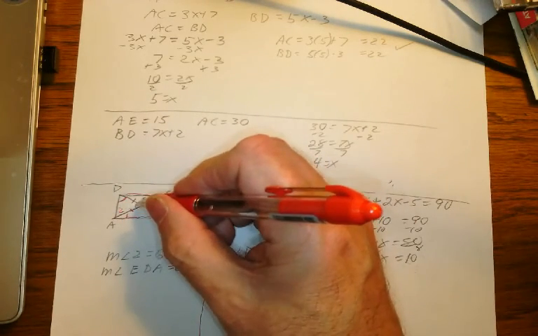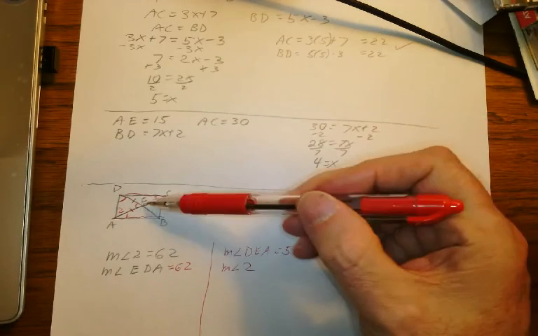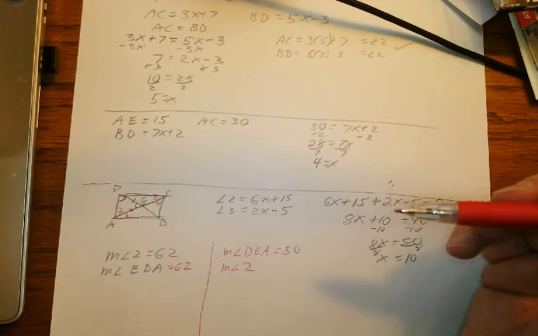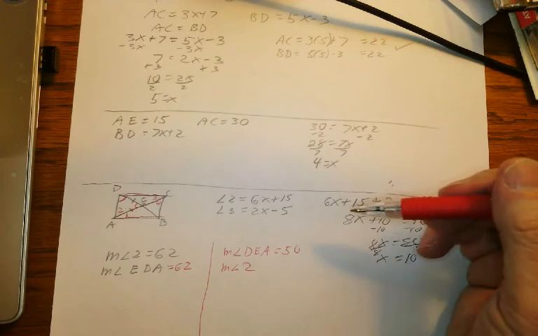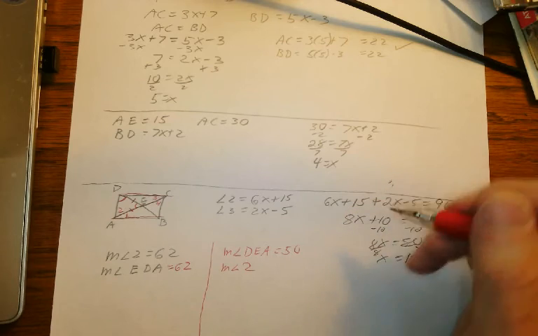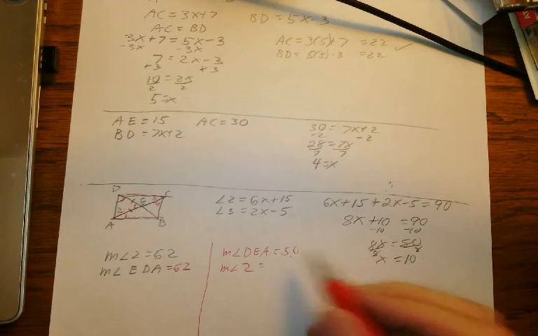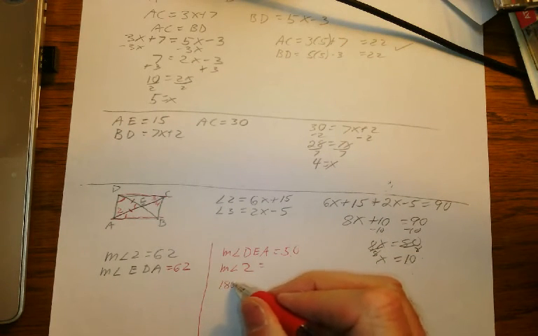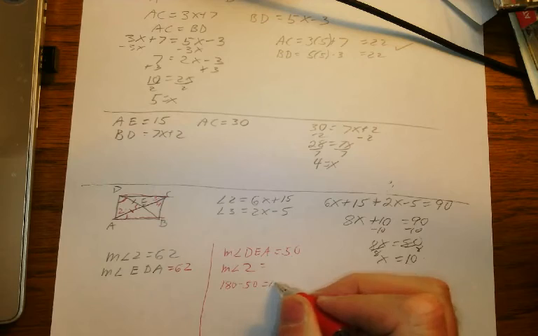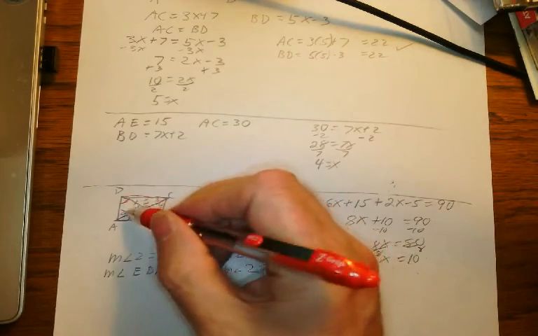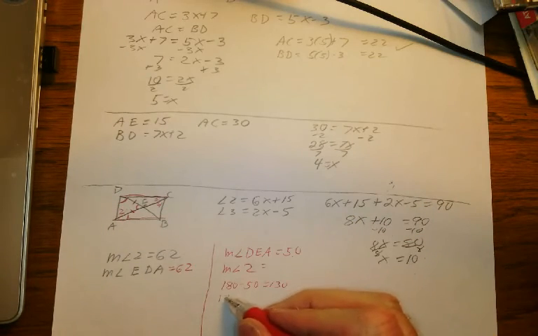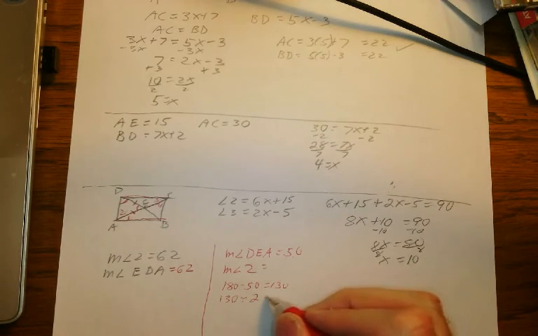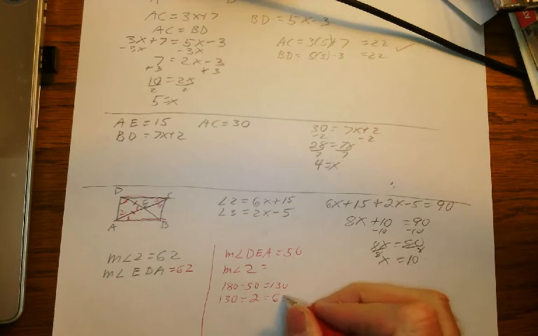Right here. That right there, DEA, is the vertex angle of the isosceles triangle. Remember how we did those problems? If 50 is the vertex angle, you do 180 minus 50 and you get 130. The two base angles together add up to 130, so divide 130 by 2 and you get 65 as our answer.